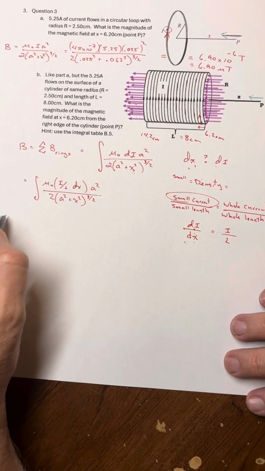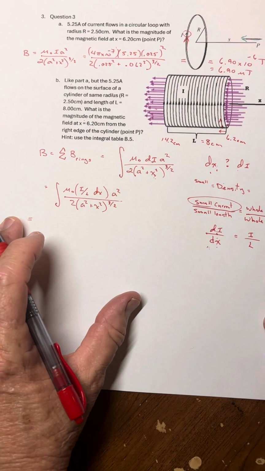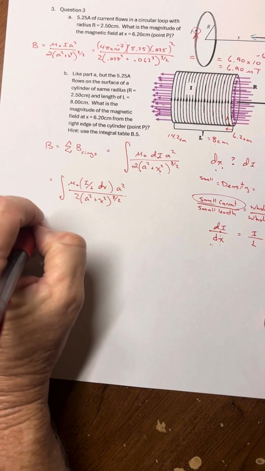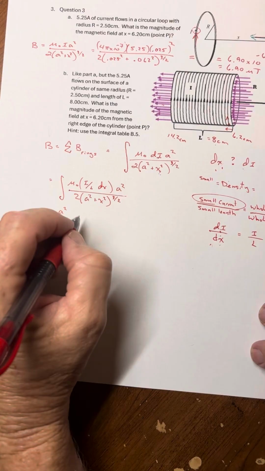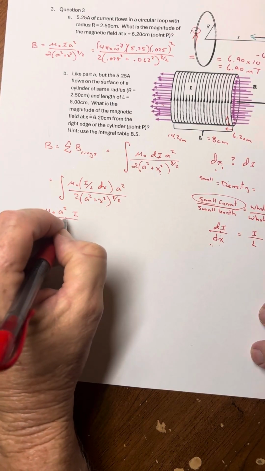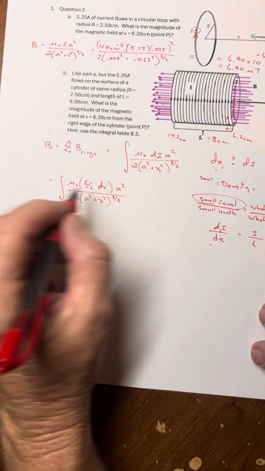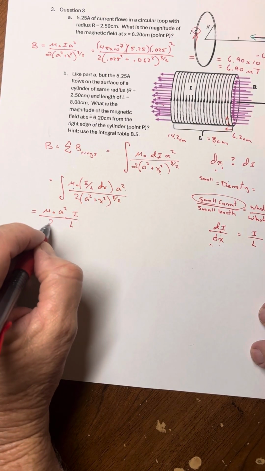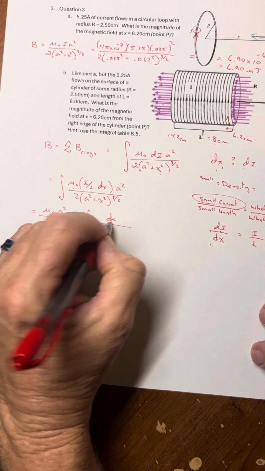Nice. And like we've said many times with all of our calculus, when we go to do this, go ahead and make things a little bit easier on yourself by bringing constants out in front of the integral.